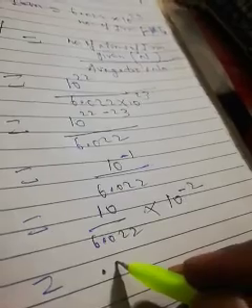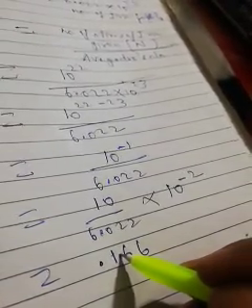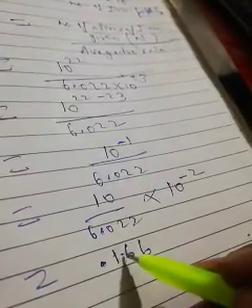So if you are doing like this, 10 divided by 6.022, then it will be 10 to the power minus 2. What will be 10 divided by 6.022? It will be 0.166, or we can say approximately 1.66.